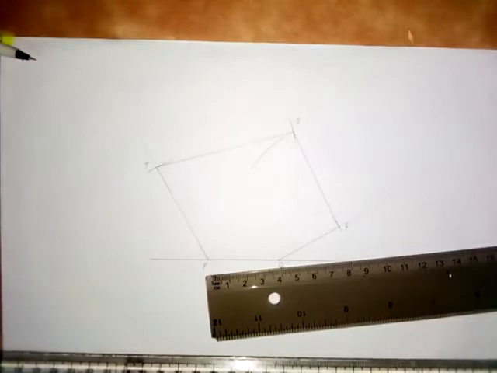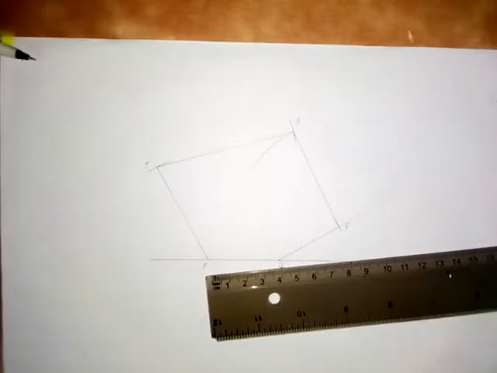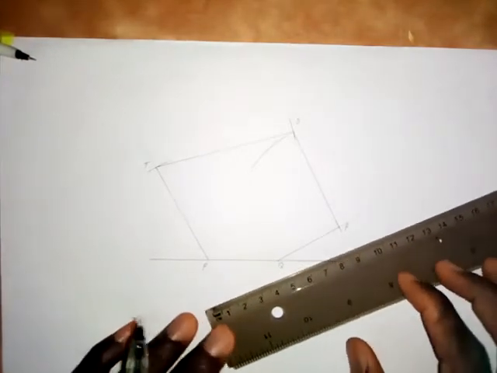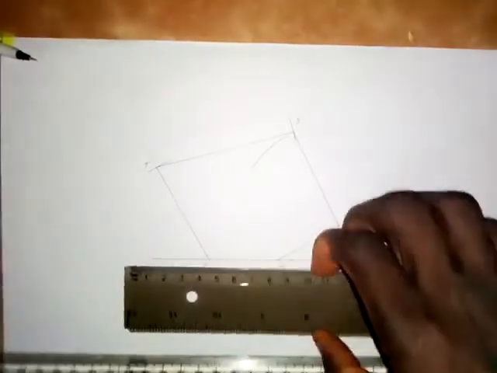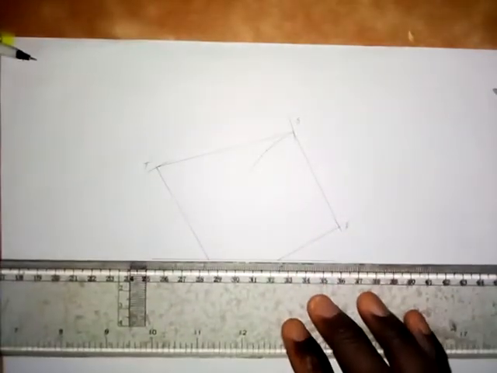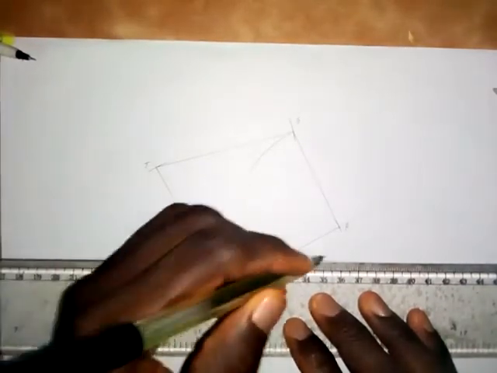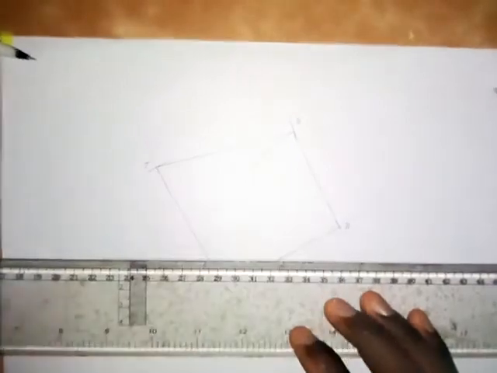So what you need to do is that we are going to join. Okay, so let's extend this line first. So we'll extend this line first. So let's extend it more. So it goes like this, and it goes like this.